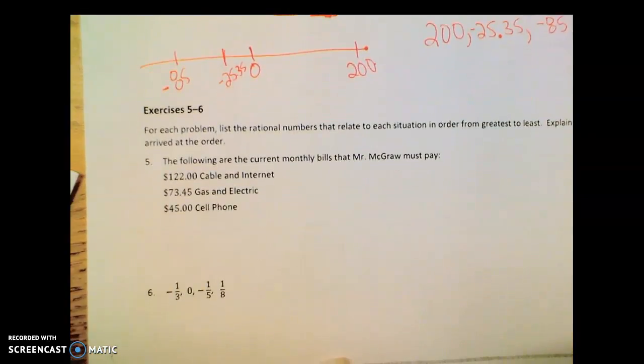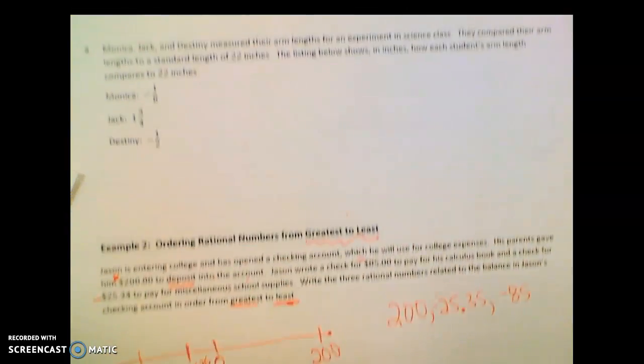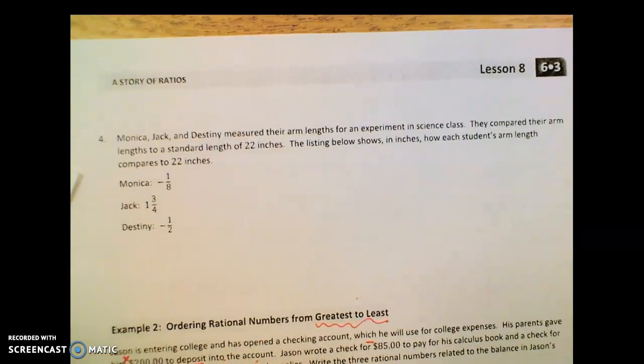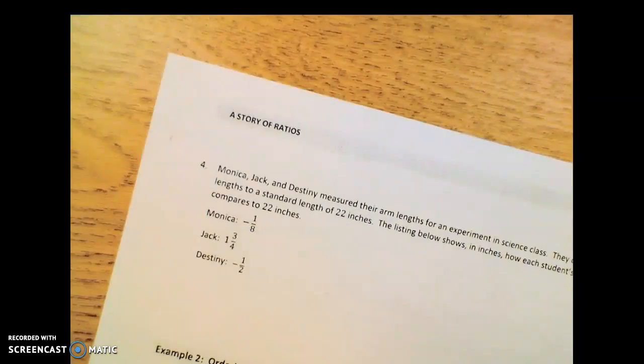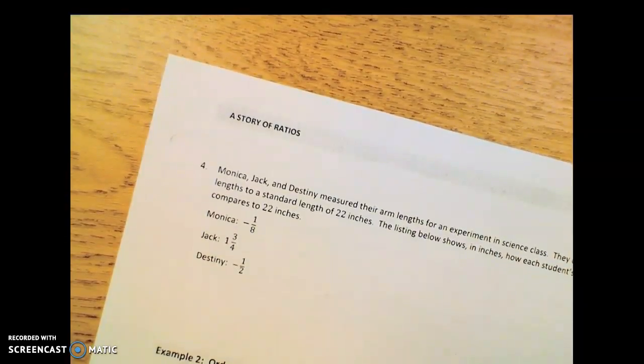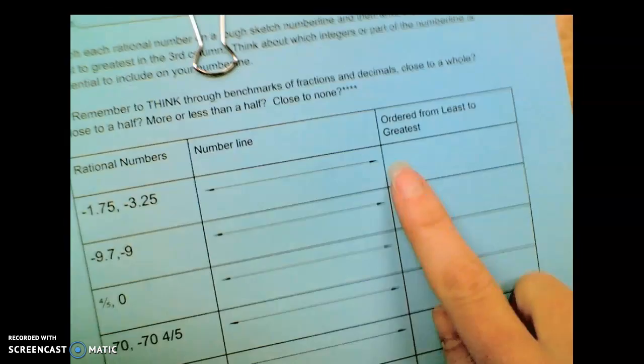So then you will do exercises 5 and 6. When you have these done, you will check video 2 to check your answers to make sure you are correct. And then there are some website games you can go to play, or Prodigy game if there is still time left for your teacher. Your homework tonight is lesson 8. So make sure your teacher has given that to you or you have picked it up. It's just ordering them least to greatest.